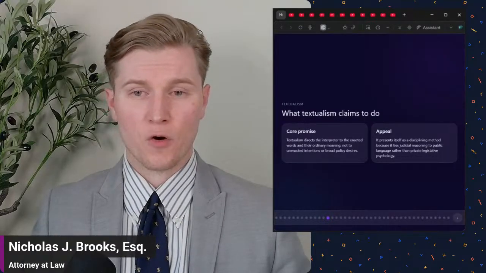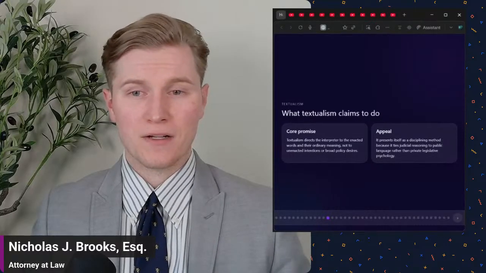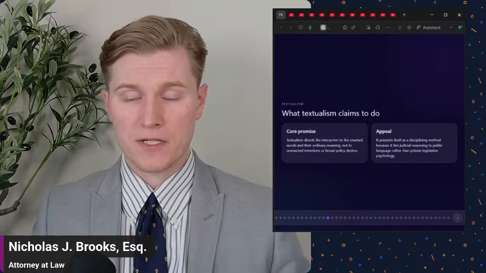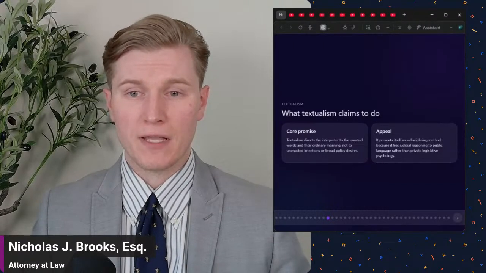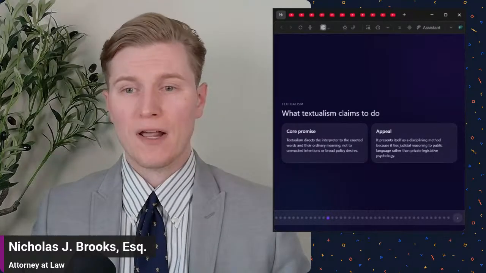Textualism directs the interpreter to the enacted words in their ordinary meaning, meaning not to unenacted intentions or broad policy desires. And it has an appeal because it presents itself as a disciplining method, because it ties judicial reasoning to public language rather than private legislative psychology.